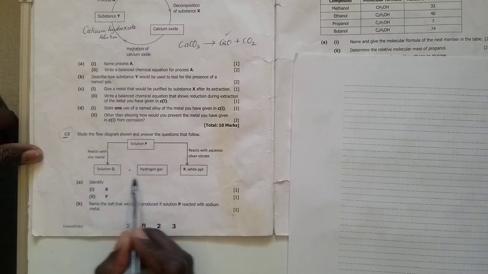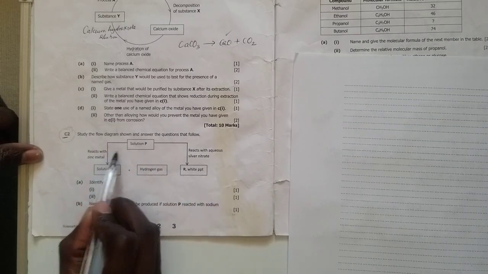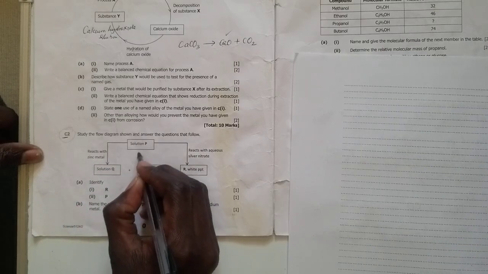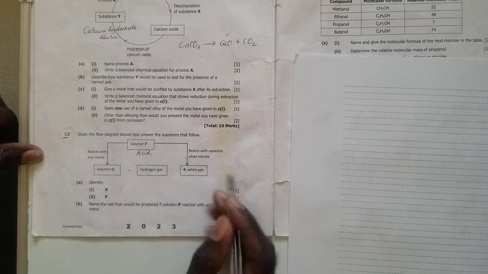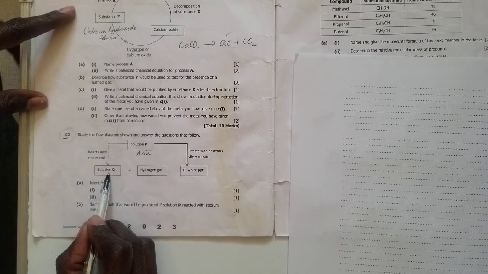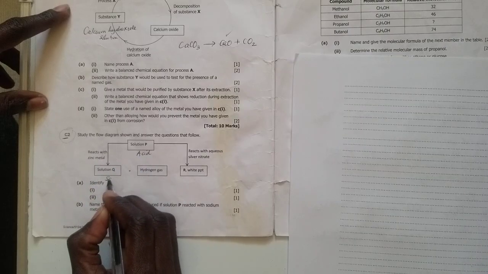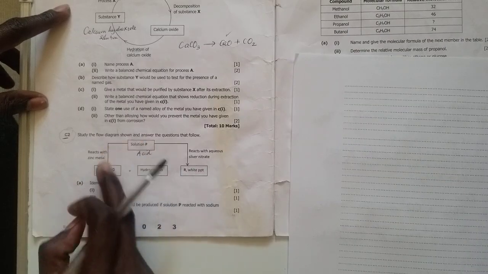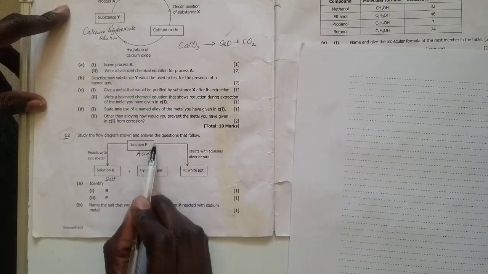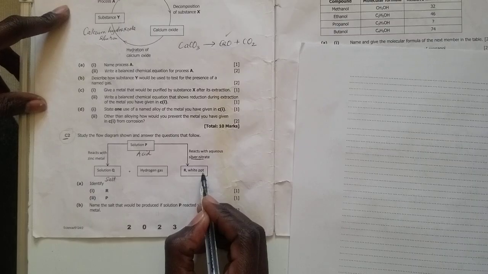Now this gives you an idea. Solution Q and hydrogen: what reacts with metals to produce hydrogen gas? Obviously it is an acid, so this solution P should be an acid, because when acid reacts with metals, they produce a salt and hydrogen gas. So at least it gives you an idea. So that's how you can do it. Then when it reacts with silver nitrate, it produces a white precipitate.